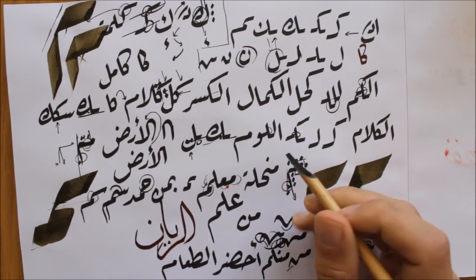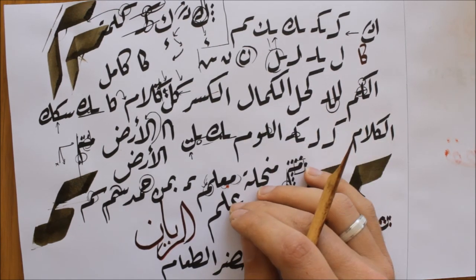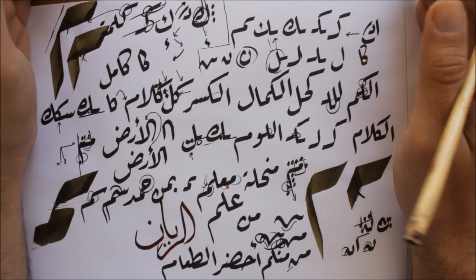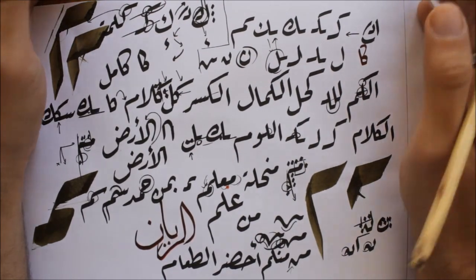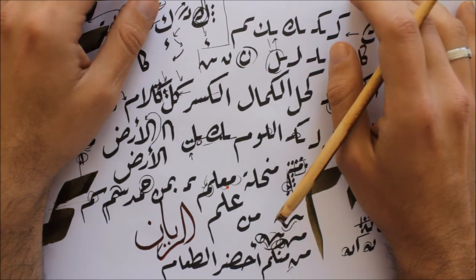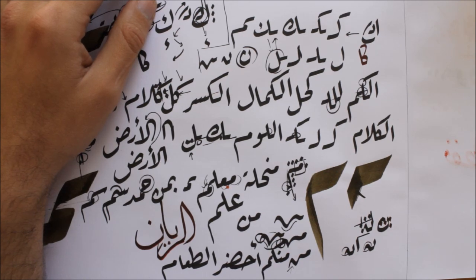Keep in mind that it takes months to perfect a script, so don't rush it. The Ruqa'a script is easy, it's not the hardest, it's the easiest, but at the same time you need to be careful, and to perfect your letters, give yourself 3 months for the script. Each month you could watch a video and just practice it.